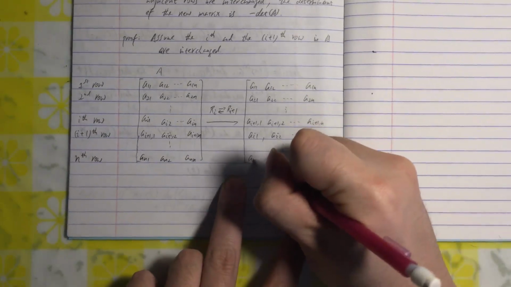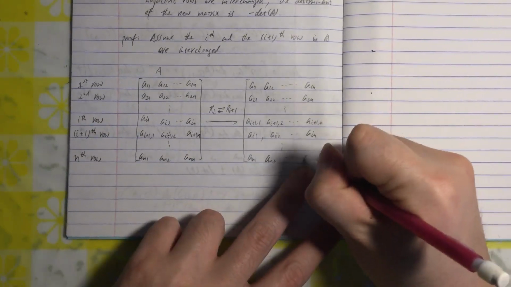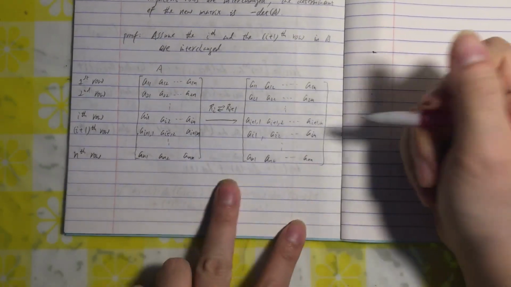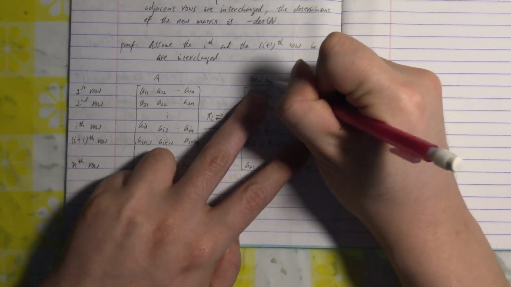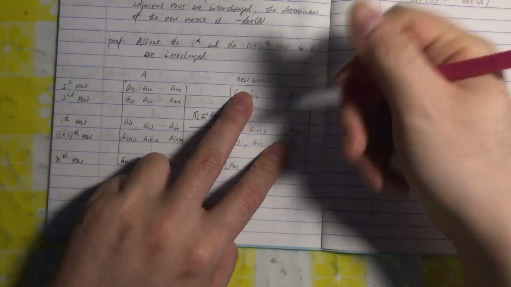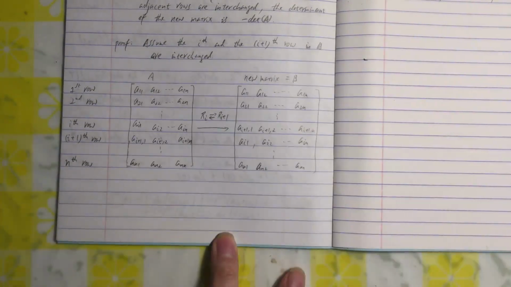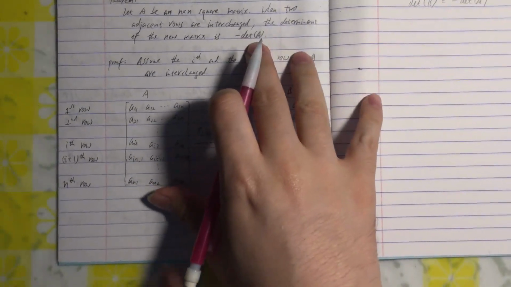Last row will be an1, an2, and ann. That's the new matrix. Let me call this new matrix B. I try to show that the determinant of the new matrix equals negative determinant of A.